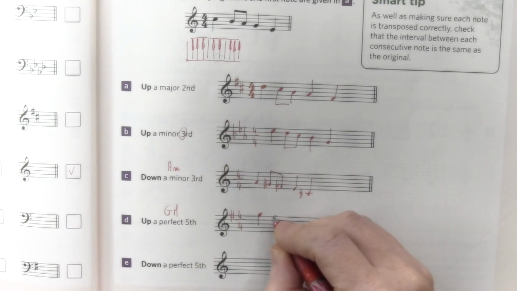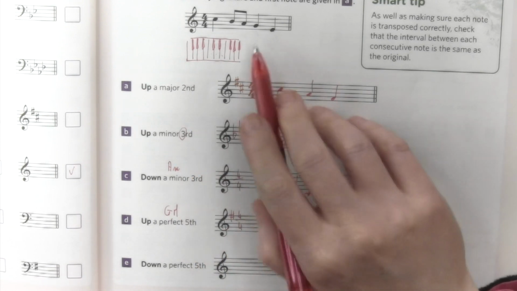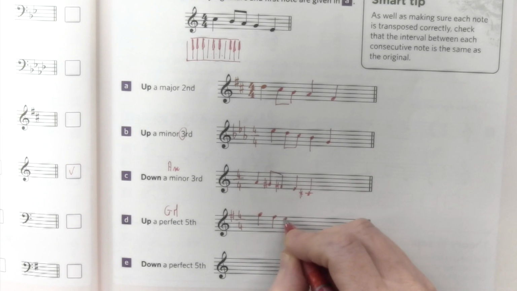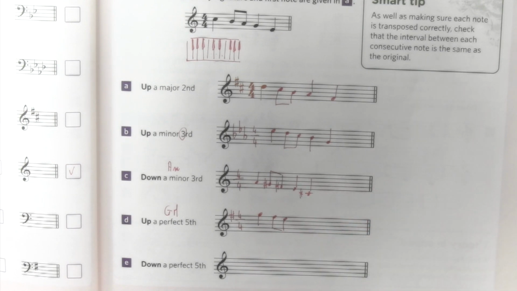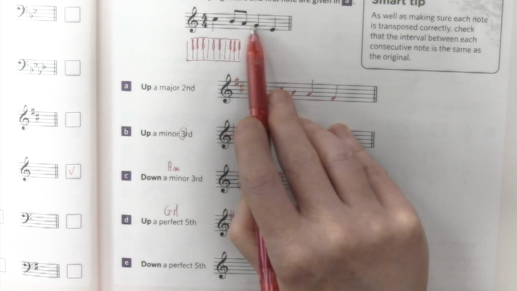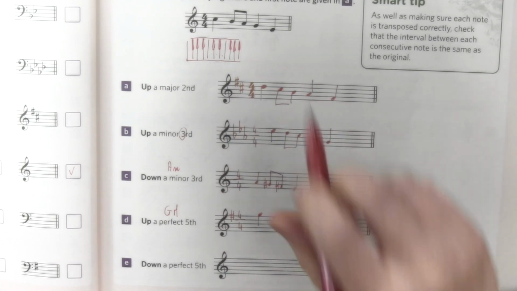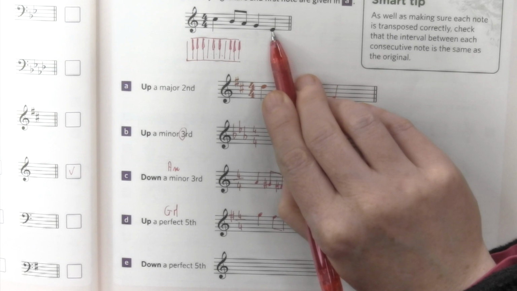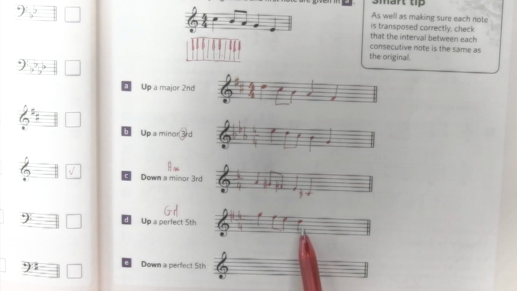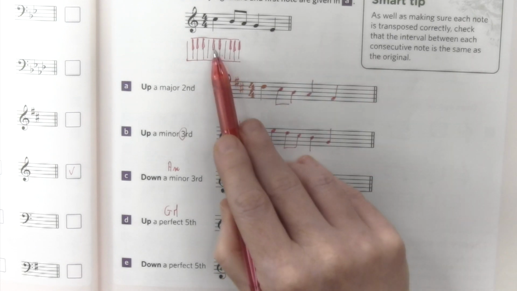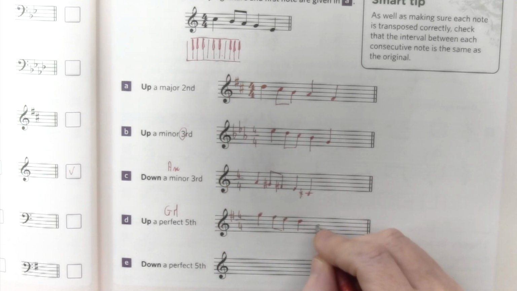That's the semitone, fa sharp, perfect. That's a tone, fa sharp, mi. This is another tone, mi, re, and this is a minor third lower. So re, minor third lower, 1, 2, 3, B.